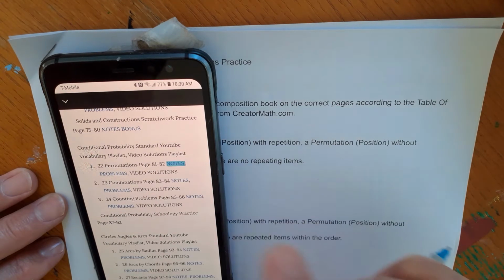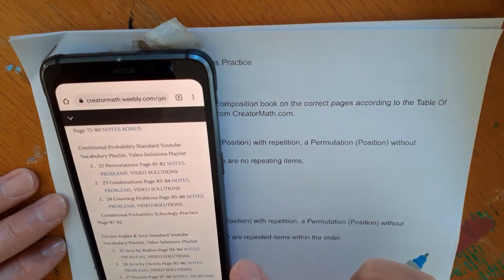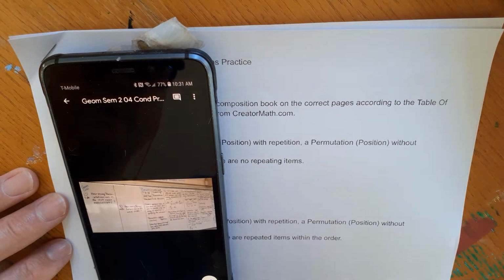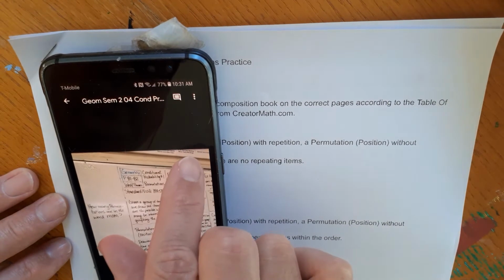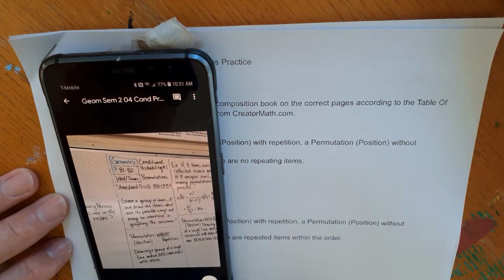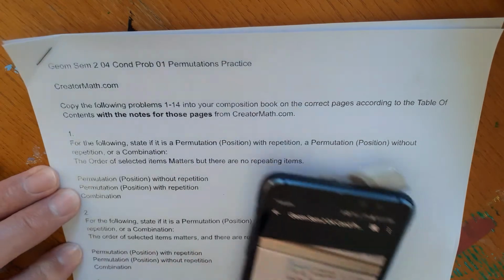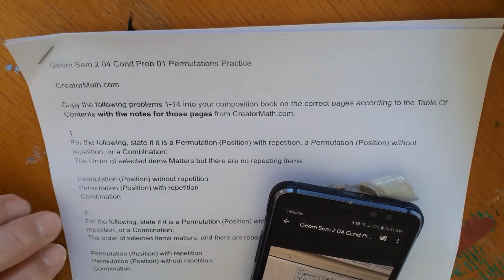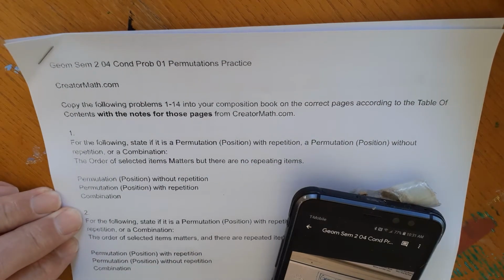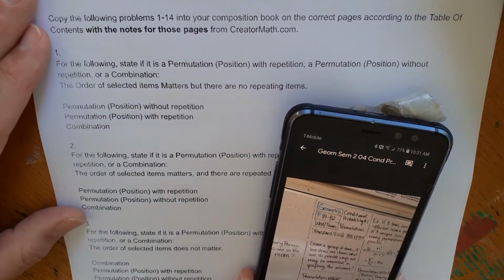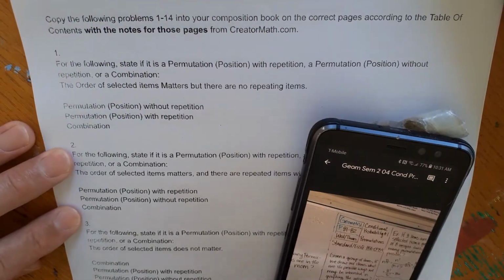Here's the notes. The reason I'm going to bring them up is because we sort of do statistics light, but statistics can get complicated really quickly. And you're definitely going to need these notes in your composition book on the correct pages, and then you're going to copy these problems in after it and solve them. They're really working to lead us through statistics in this early stage. So here's what they say.